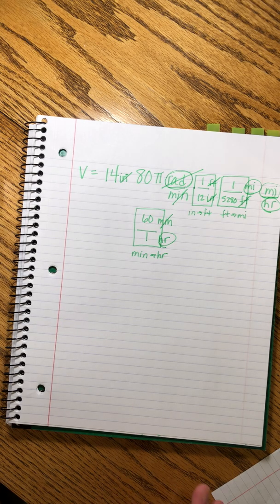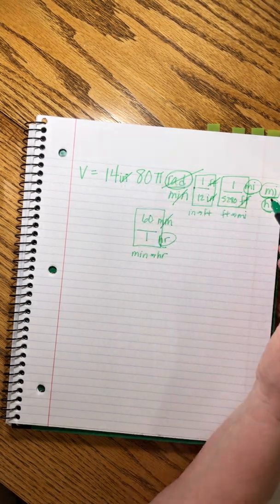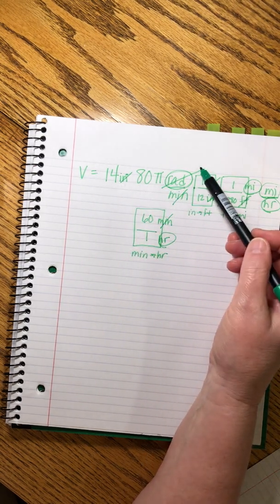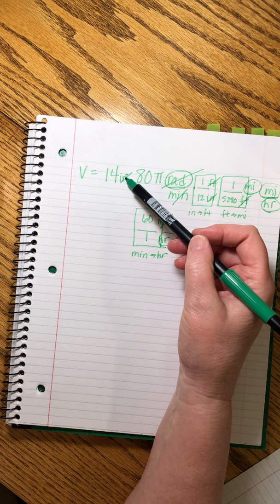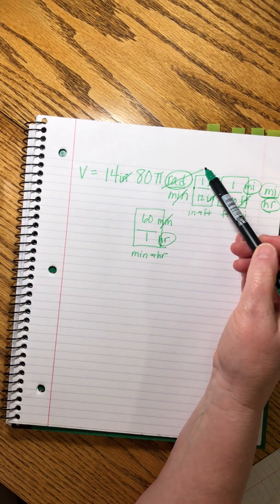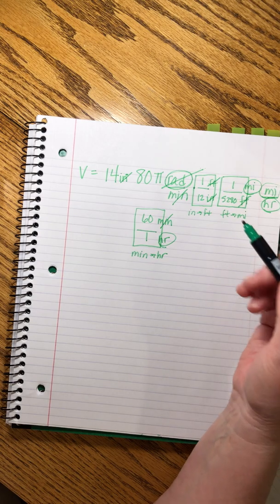Okay, so what I'm going to tell you is that when we're doing this linear velocity calculation, you will just be able to strike that. The length unit comes here, the time unit comes here, radians is no longer necessary, and we just whack it.